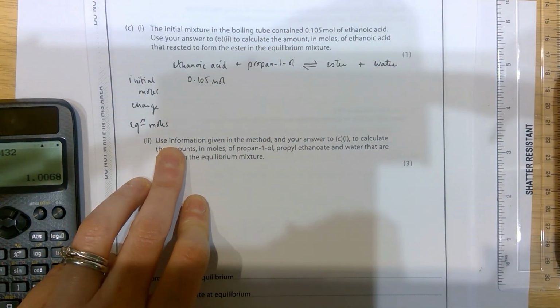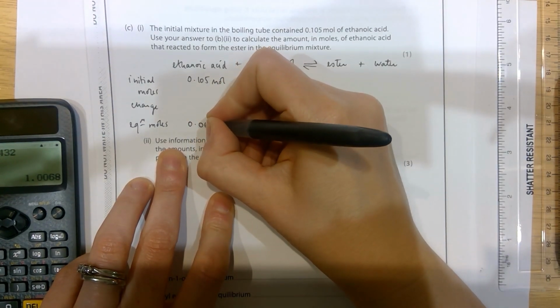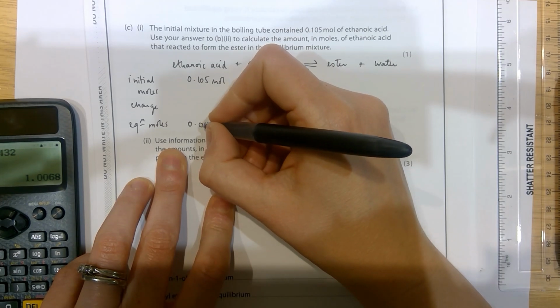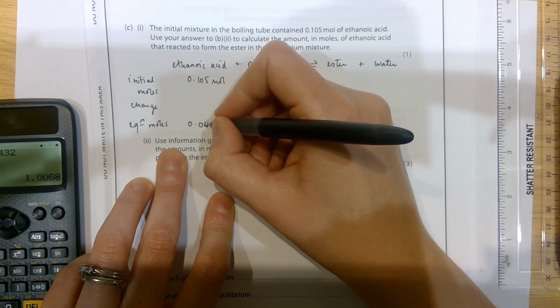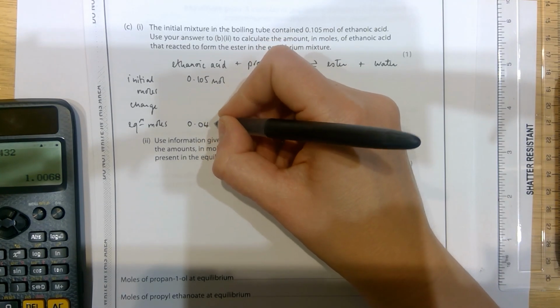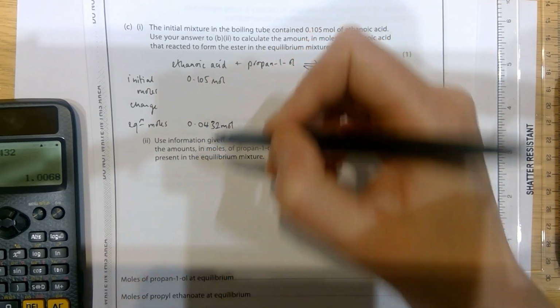And I've just calculated the equilibrium moles as 0.0432. Let's just check. Yeah. Okay, so that's what I just did in the previous question. So therefore, I just need to work out the difference there.